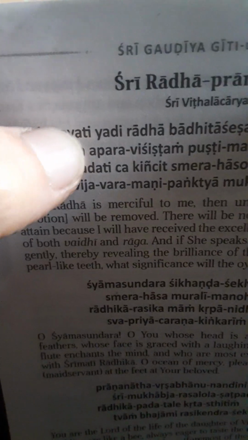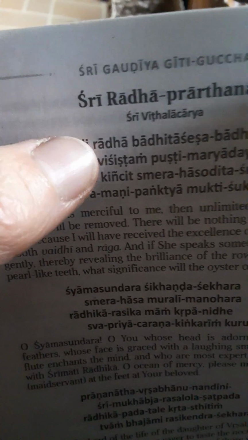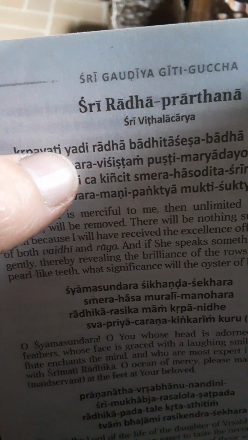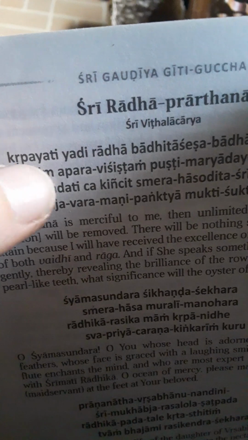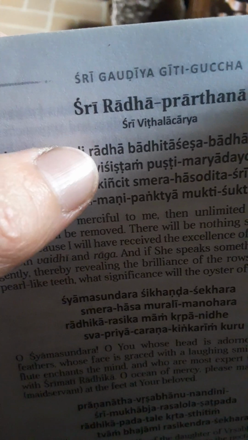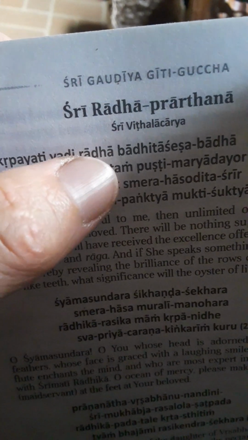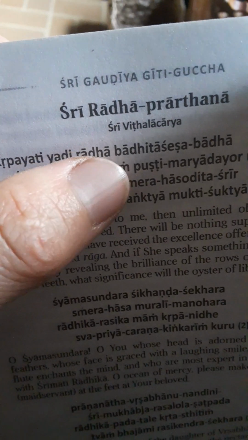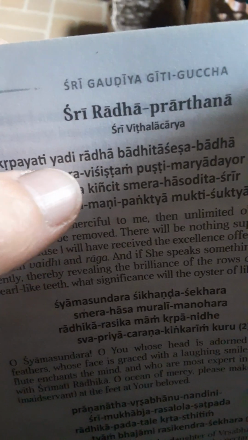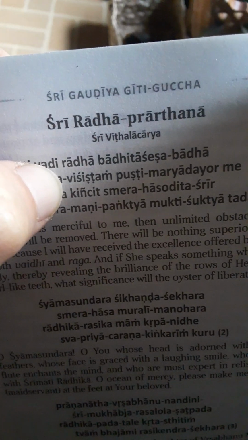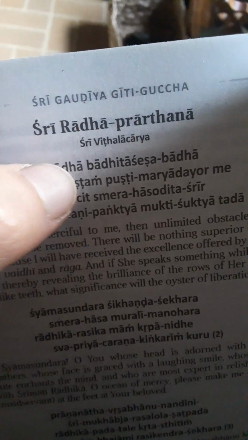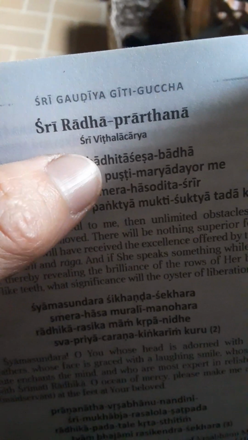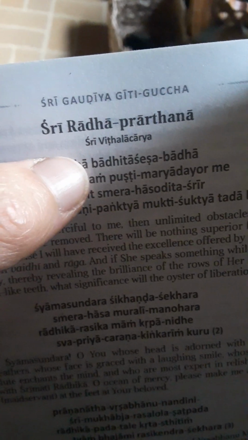"Kripayati yadi radha badhita shesha badha." That's la la la la la la ga ga ga la ga ga la ga ga. So we have 6 light syllables, then 3 heavy ones.